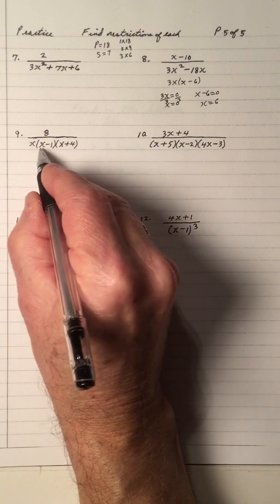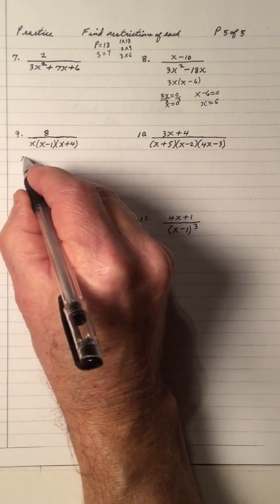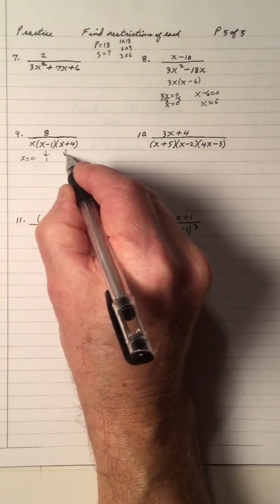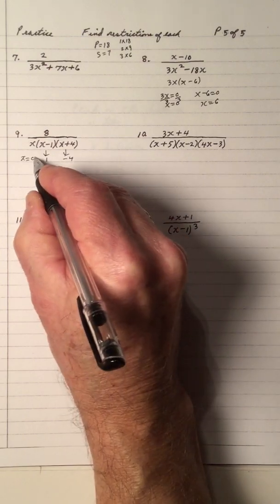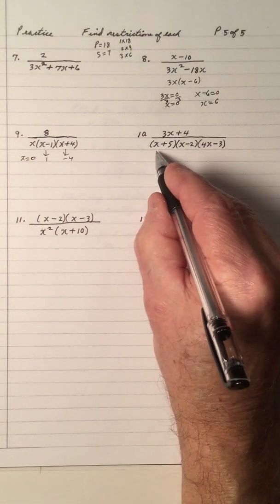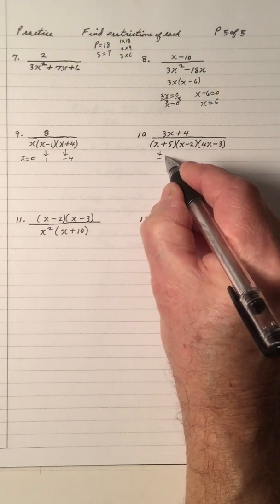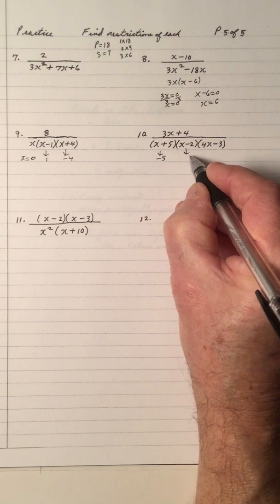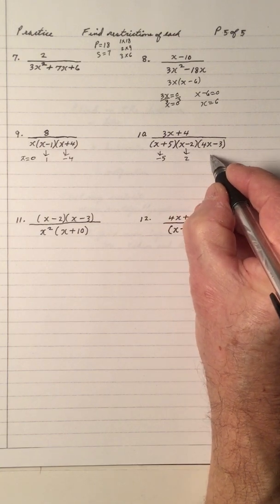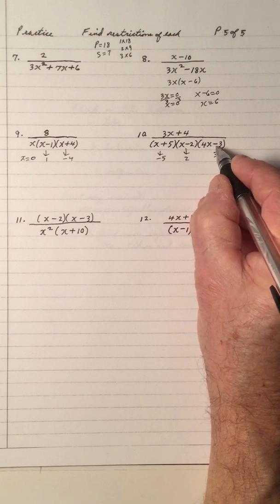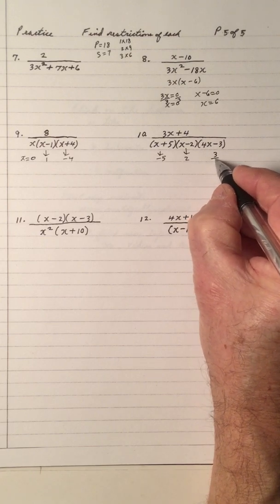Notice we have x times x times x. That's x cubed. So one restriction is x is 0. Restriction here is 1. Restriction here is negative 4. 3 restrictions. And 3 brackets here, restrictions are, notice, that's a negative 5. Notice this one is a 2. Notice this one, quick way. You let it equal 0, you get a 3. When you move that over, you get a 3, and you divide by 4.